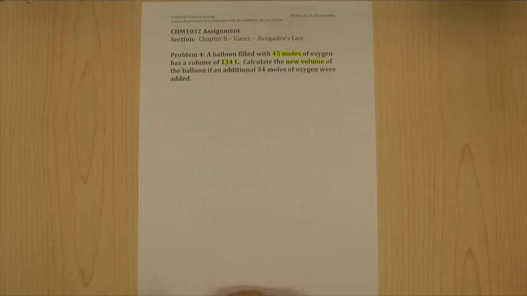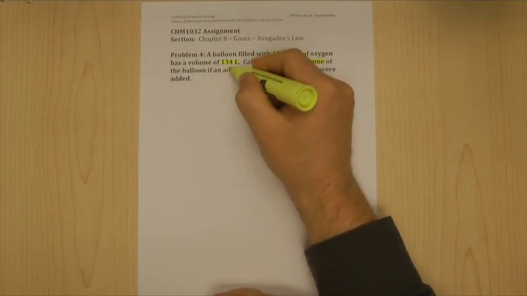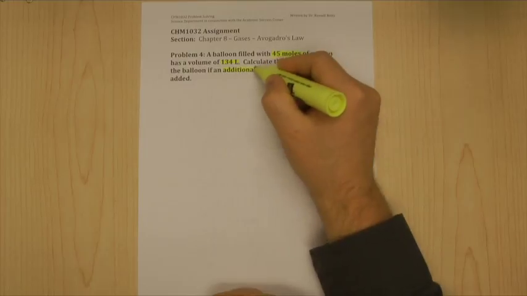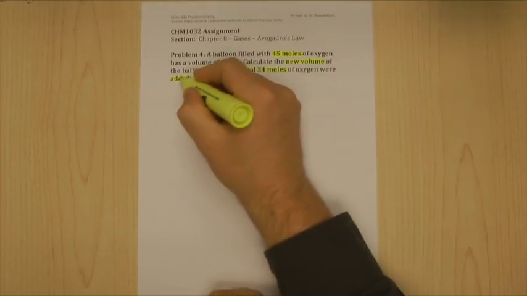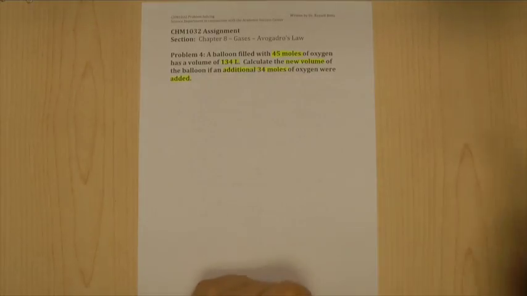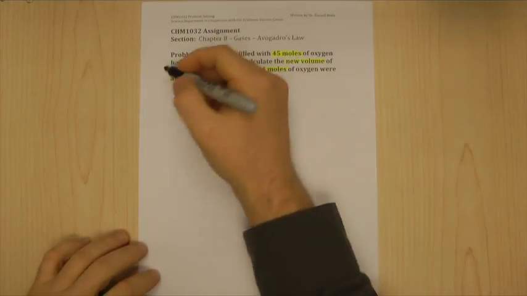Of a balloon if an additional 34 moles were added. Okay, let's be careful here. Let's write down what we know. We know moles.